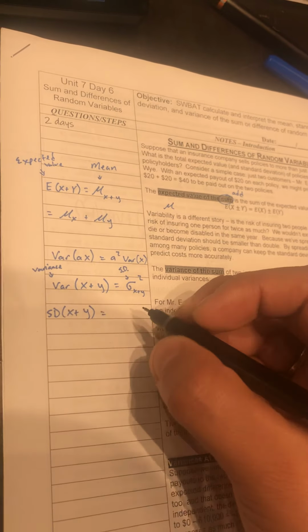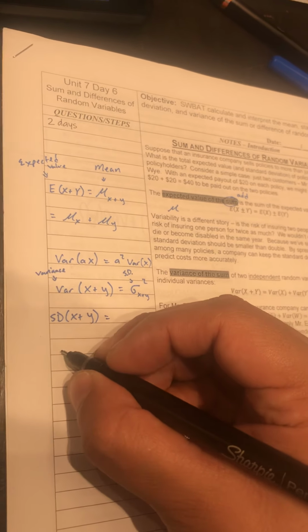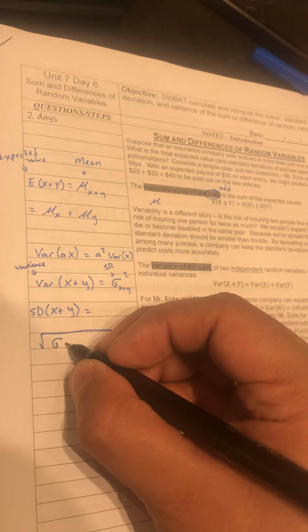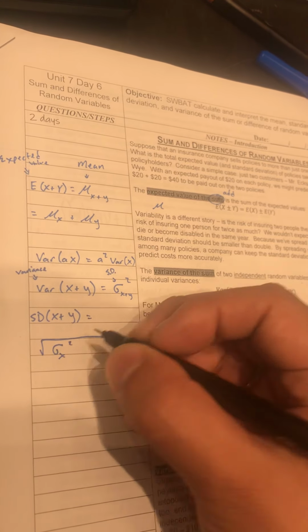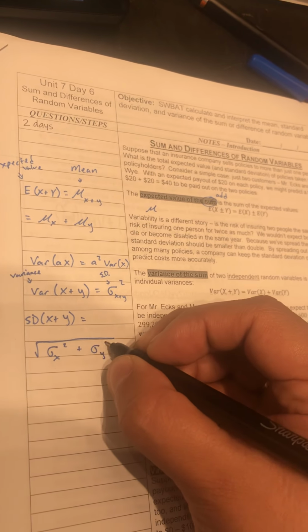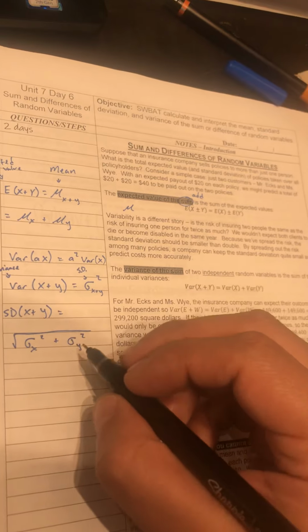Here's the formula: it's going to be the square root of your standard deviation of x squared plus your standard deviation of y squared. Okay, that is the formula.